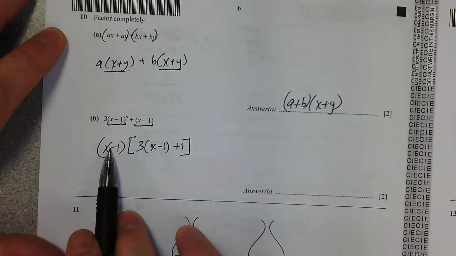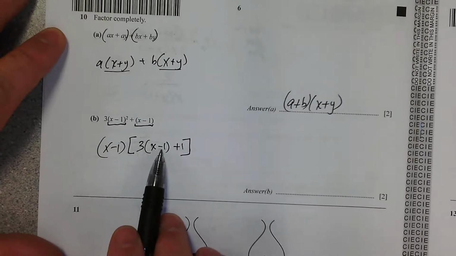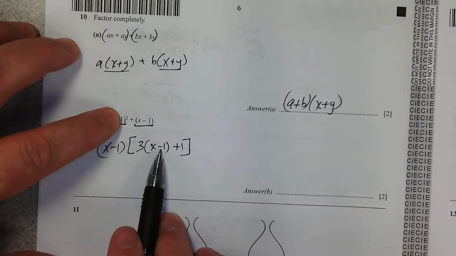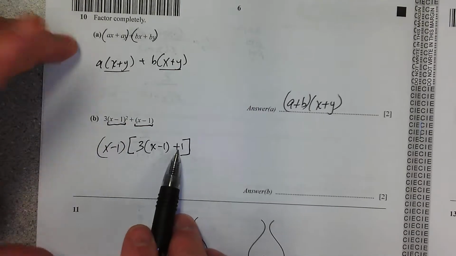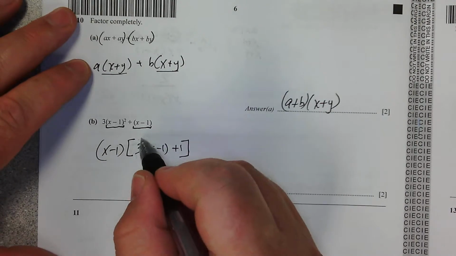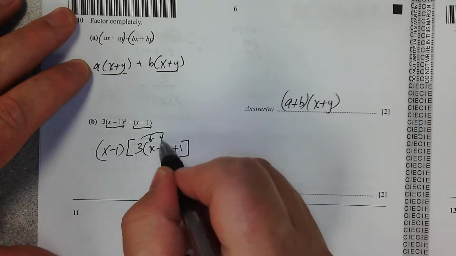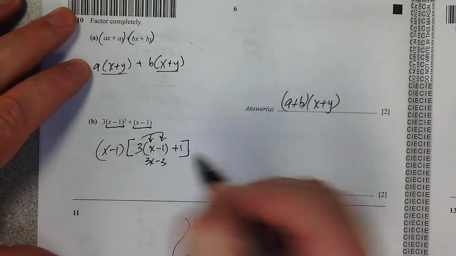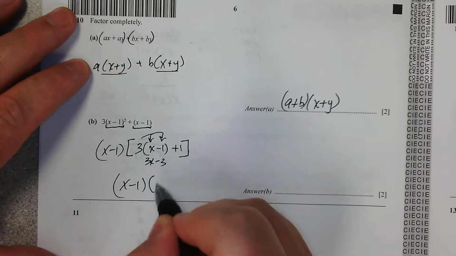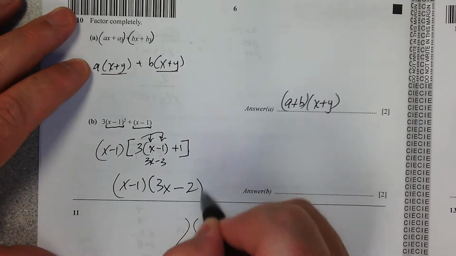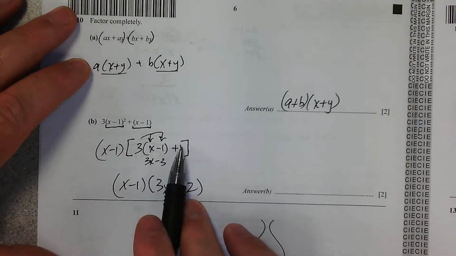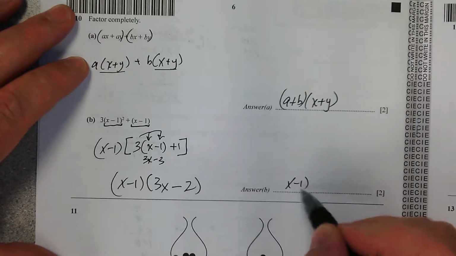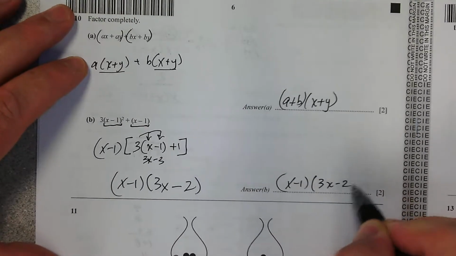If I distribute x minus 1 to this, I get 3 times (x minus 1) times (x minus 1), which is (x minus 1) squared, plus (x minus 1). So we're good there. Let's go ahead and distribute right here. This is going to be 3x minus 3 plus 1, so that's going to be x minus 1, and then 3x minus 2, because negative 3 plus 1 is negative 2. So (x minus 1)(3x minus 2).